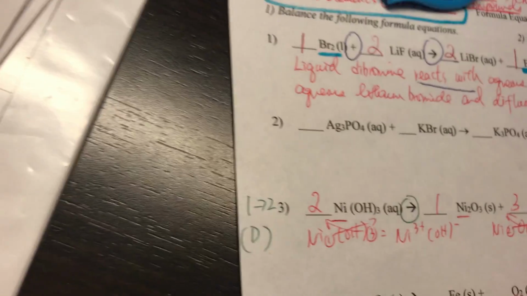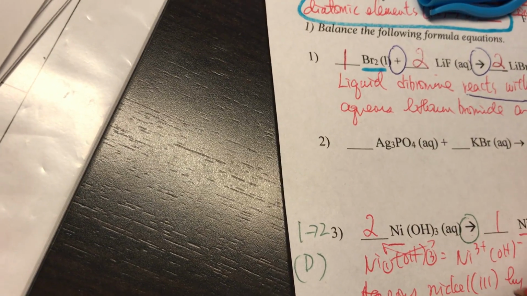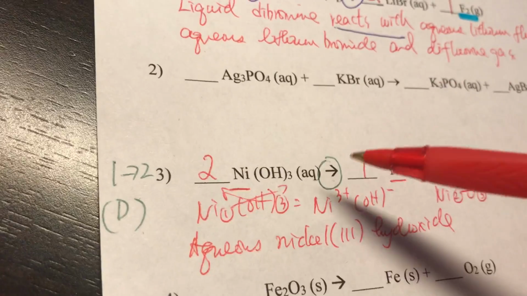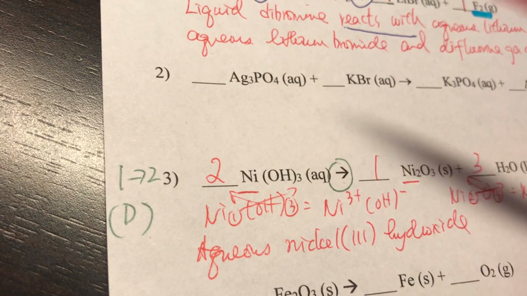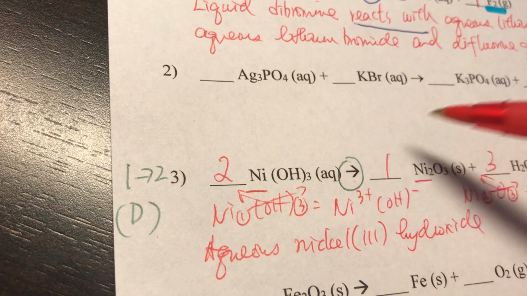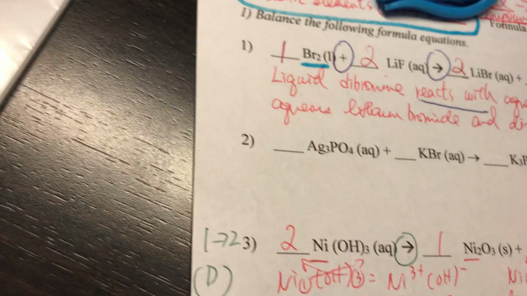So right now we can name them. This is aqueous nickel(III) hydroxide. Now again, I don't have any react with. React with means you have two reactants, and I don't have anything to react with. It's a decomposition, so no react with, no to yield. We just directly write decompose into.